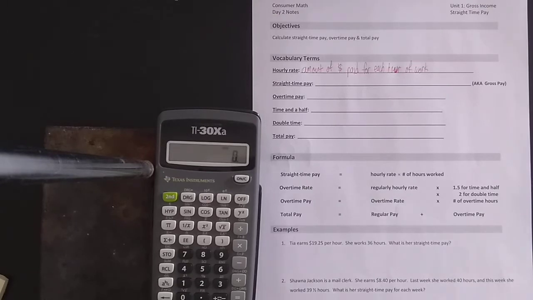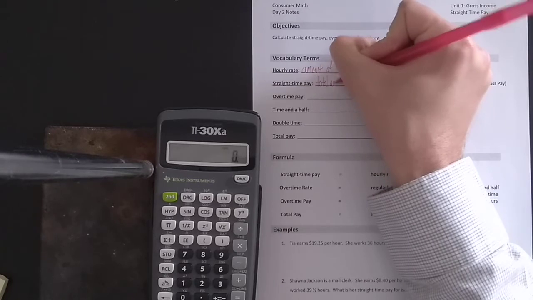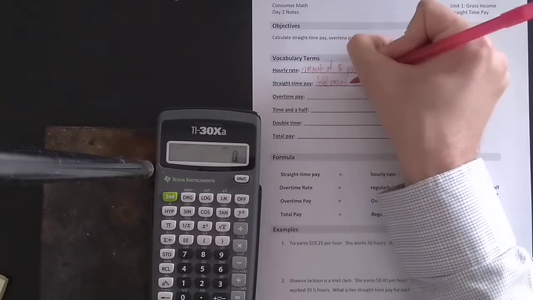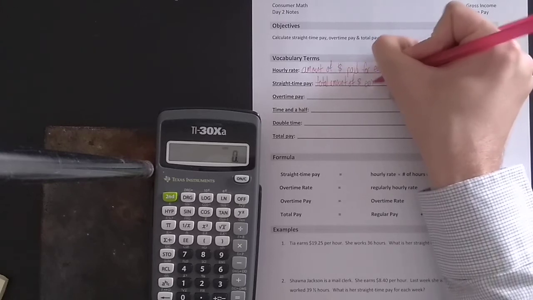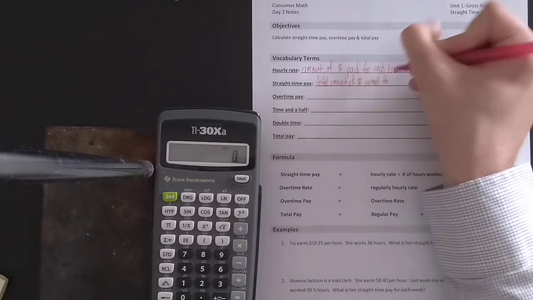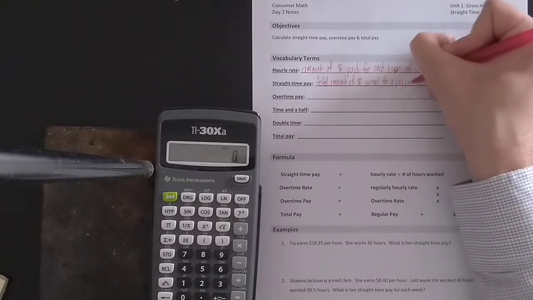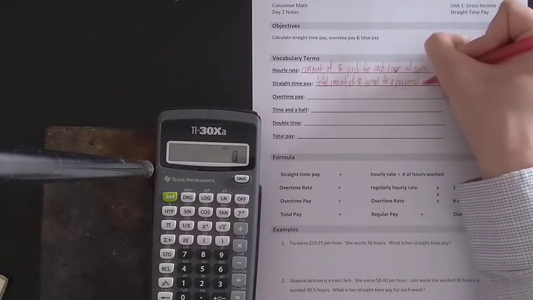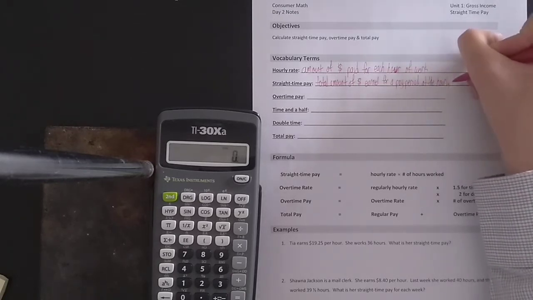Your straight time pay is the total amount of money earned for a pay period at the hourly rate.